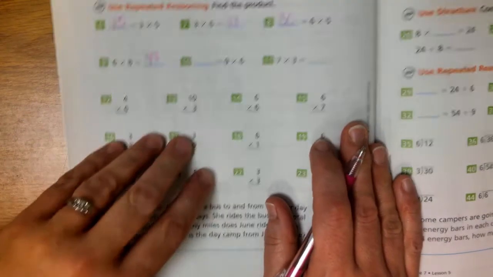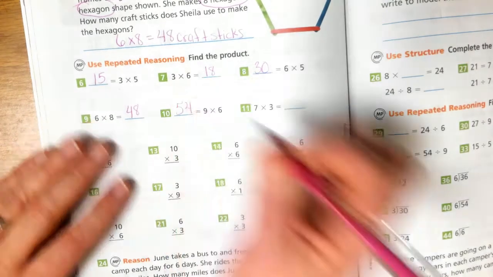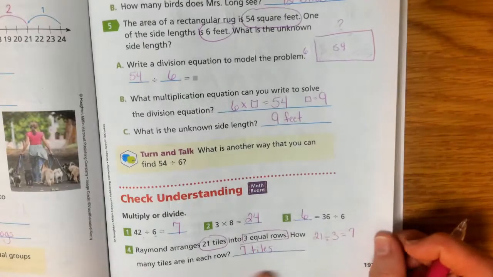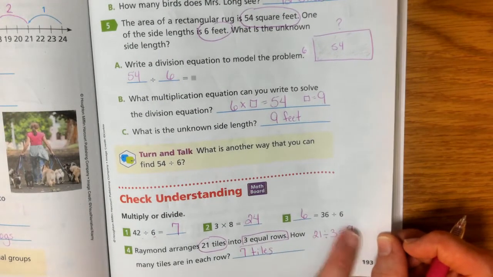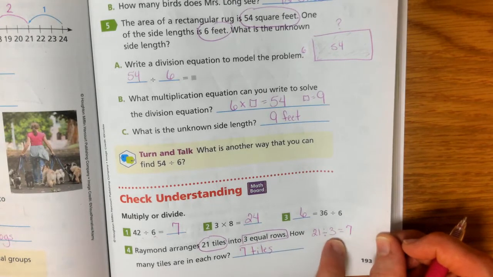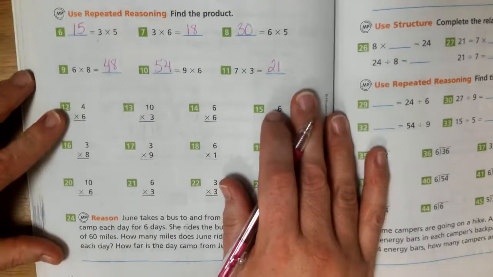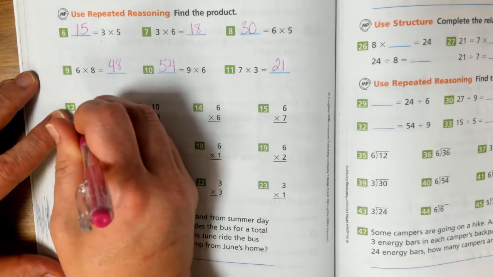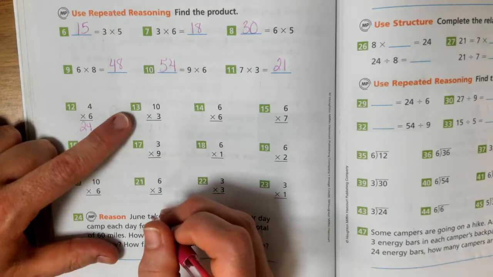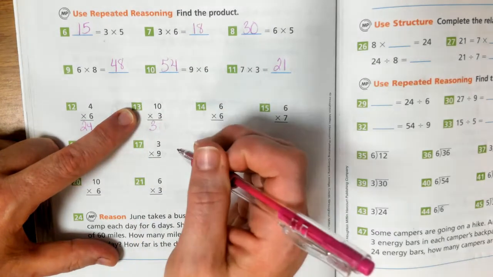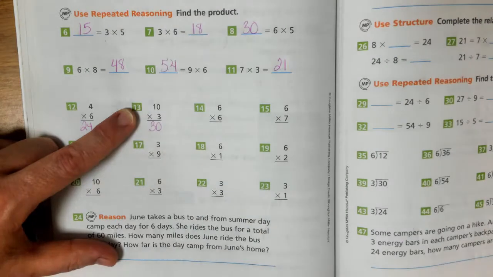9 times 6, ooh, we did that one before. 9 times 6 is 54. 7 times 3 is, we did that one before too. Remember these all go together. So if we divide, we could also multiply our 3 and our 7 to equal 21. 4 times 6 is 24. 10 times 3 is, remember anything times 10, you're just going to take our 3 and move it to the tens place, and we put a 0 in the ones place.